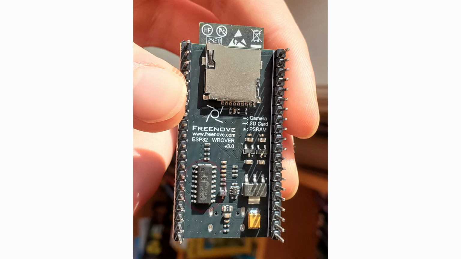If you turn over your board, there will either be a square or rectangular black chip that has some combination of letters and numbers. These will be something similar to either CP210 or CH340. This will tell you what you need to install. In my case, I need the CH340 driver.